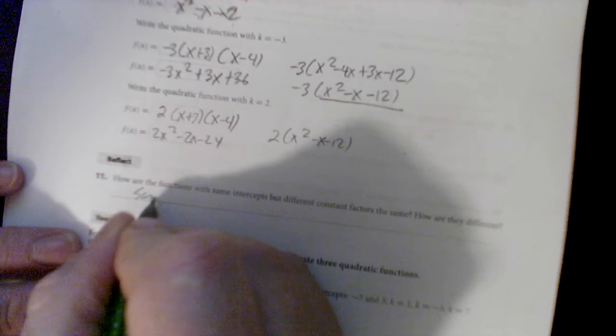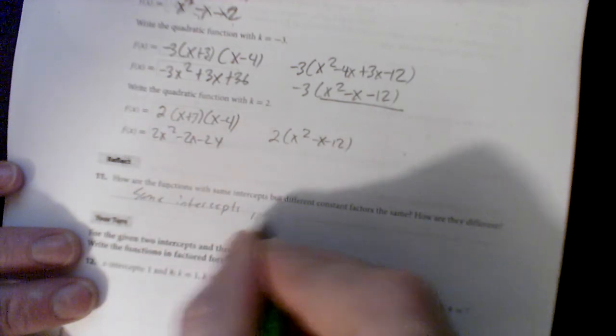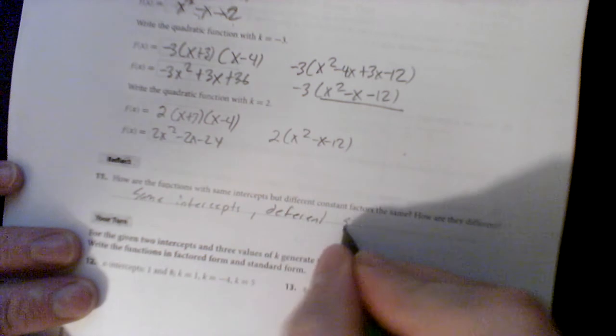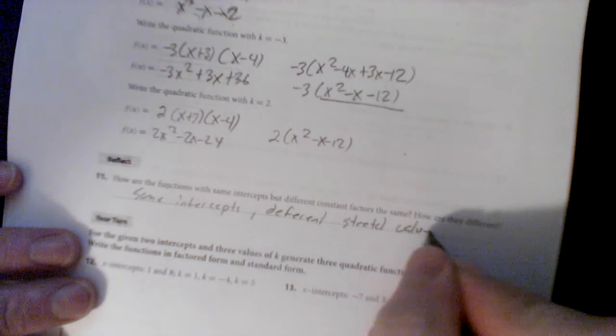How are the functions the same? They have the same intercepts. How are they different? I'm going to say something weird here. It's a stretch value. We'll see that connection later. Alright.